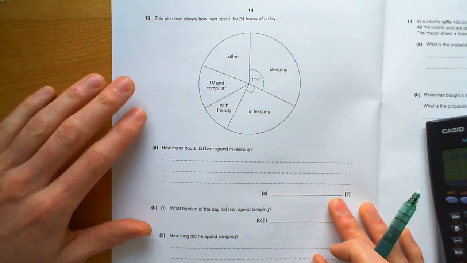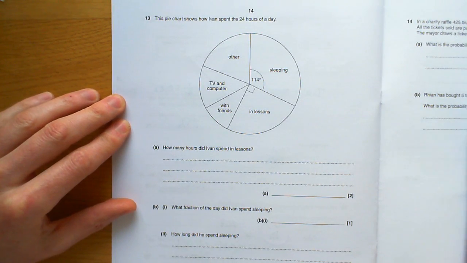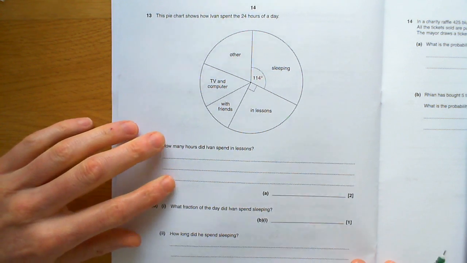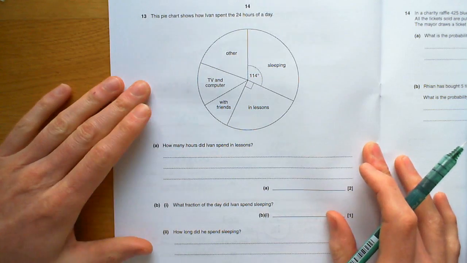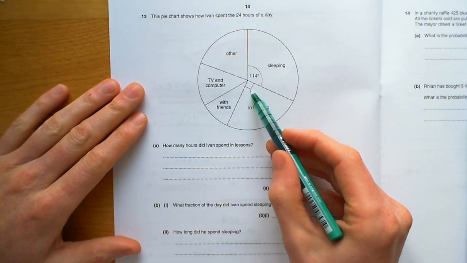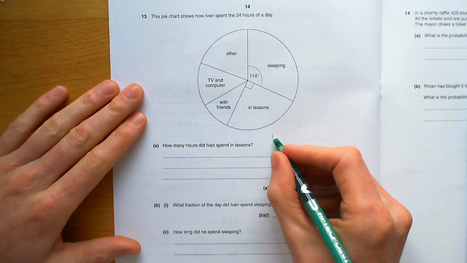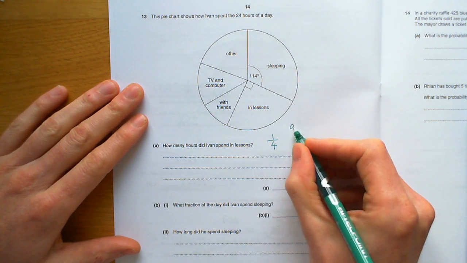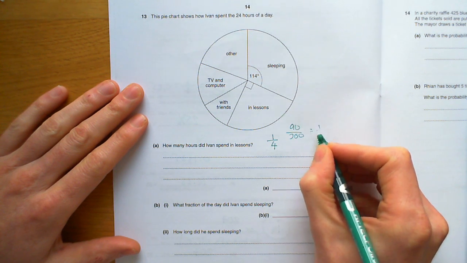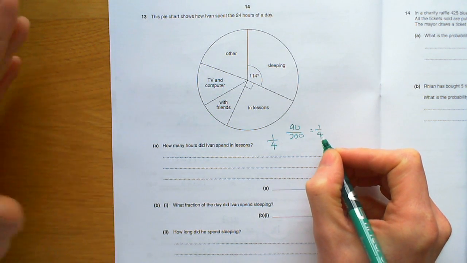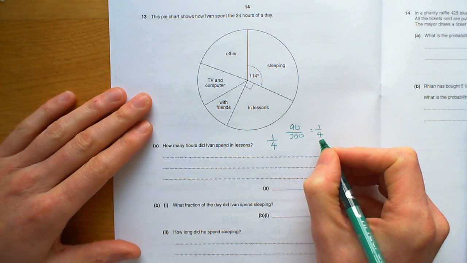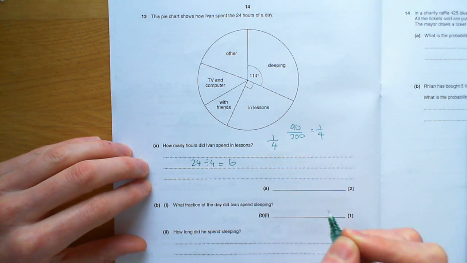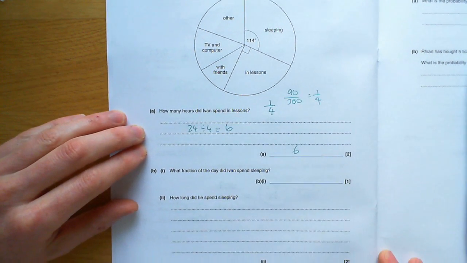Okay, pie chart question. The pie chart shows how Ivan spent a 24-hour day. How many hours did he spend in lessons? Well, there's 90 degrees, so it's a quarter of his time he's going to have spent in lessons, because 90 out of the 360 equals 1 quarter. So I need a quarter of a day. 24 divided by 4 is 6. He would have spent 6 hours in lessons.